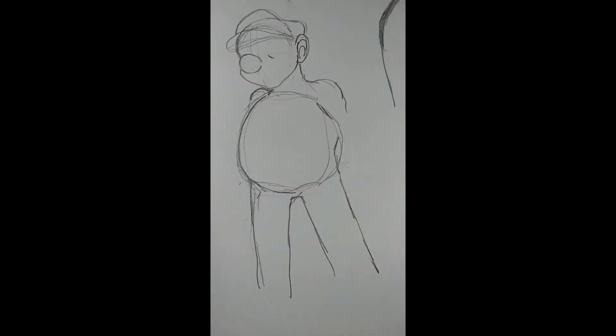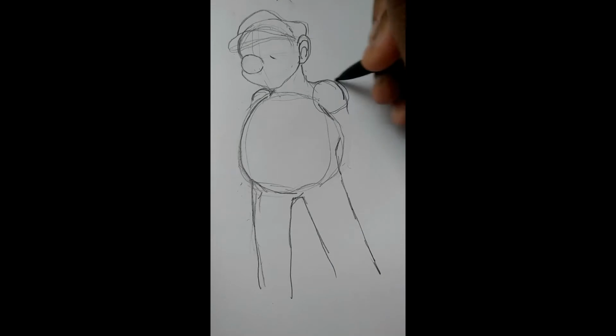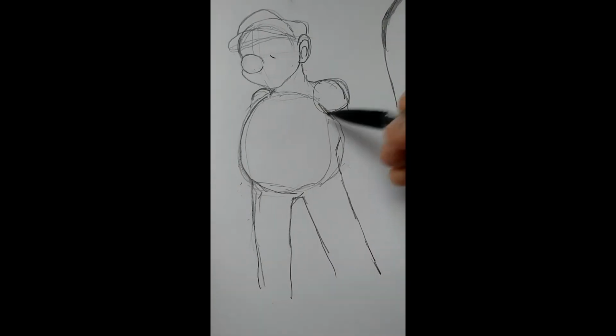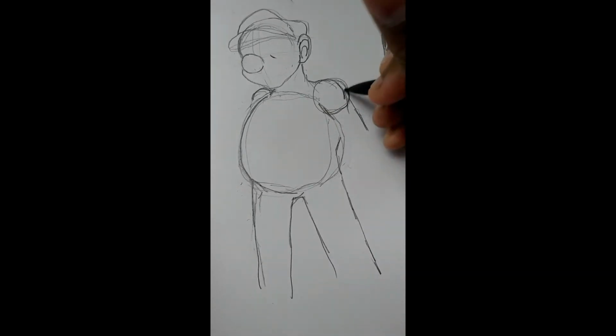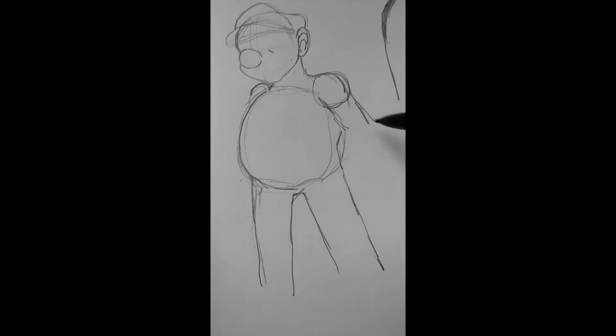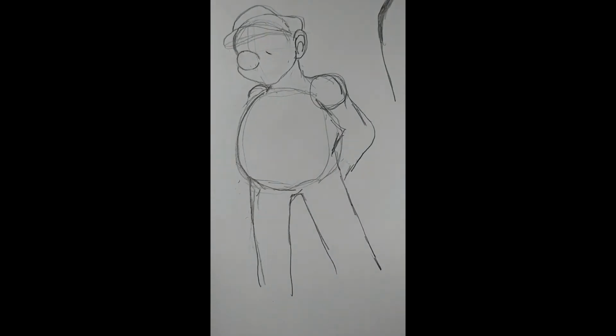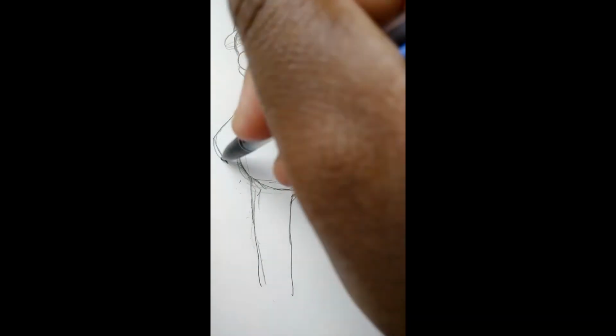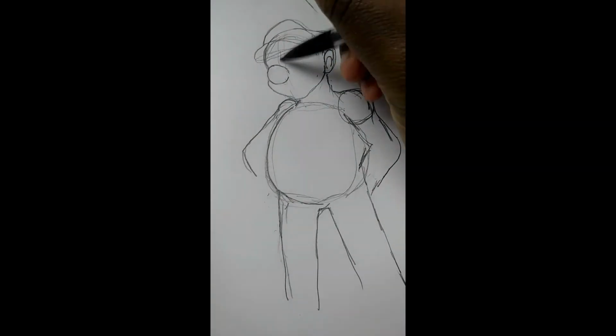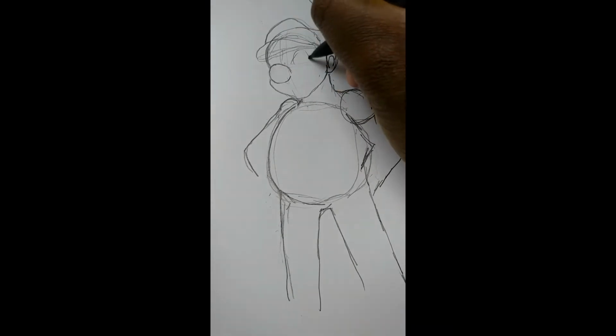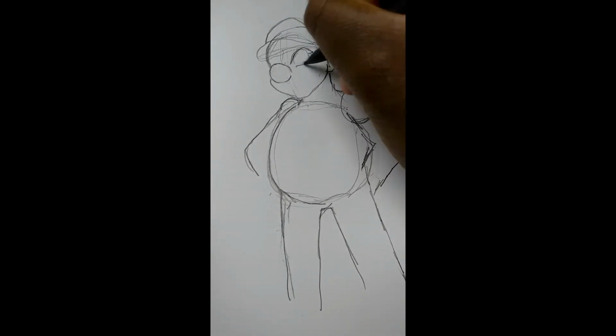I usually start with circles. I think the best way to draw the overall character is with a structure format: circle, circle, circle, then rectangles slash cylinders for the legs and arms, and then round off the overall shape to make it look good.